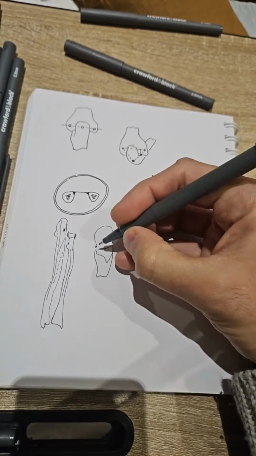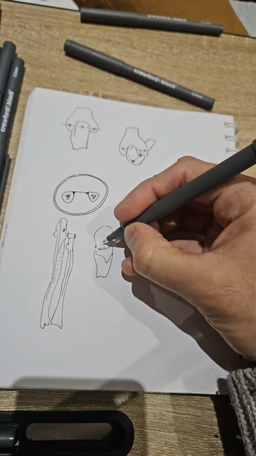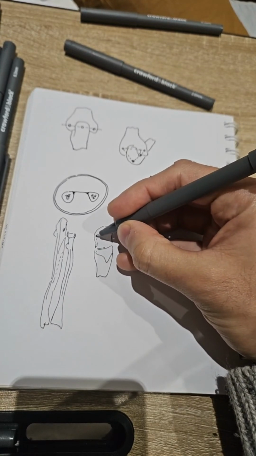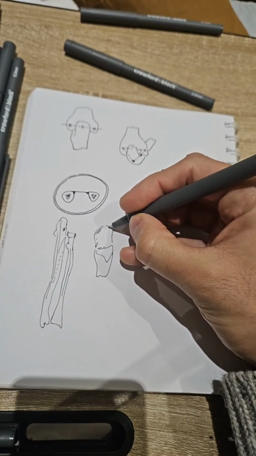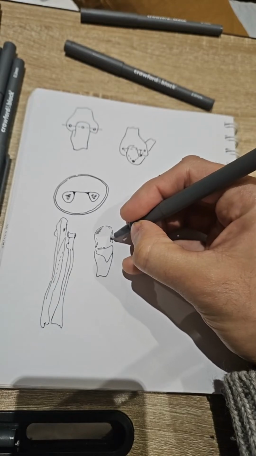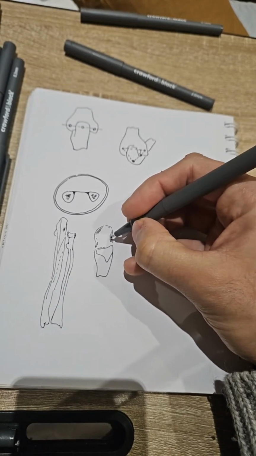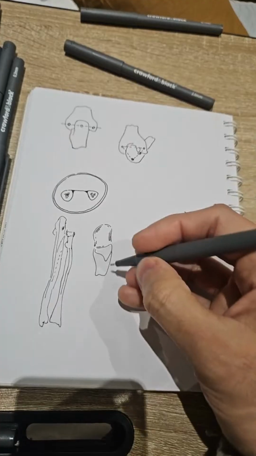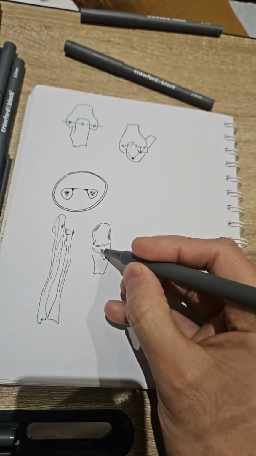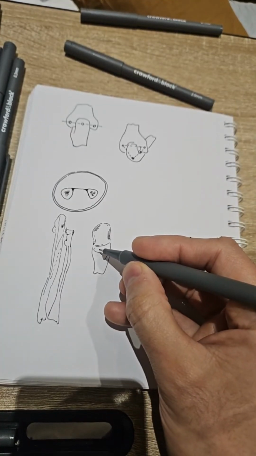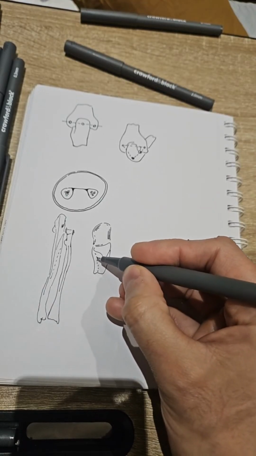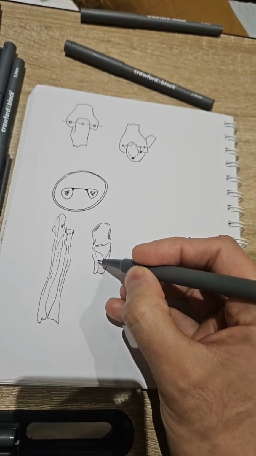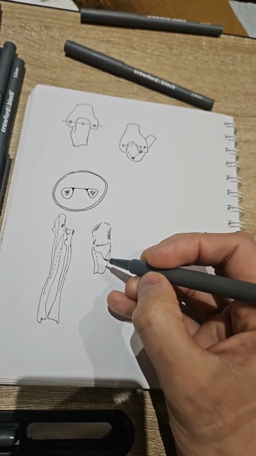In this area, here we have the ulnar tuberosity. Here we have the uppermost part of the anterior border of the ulna.